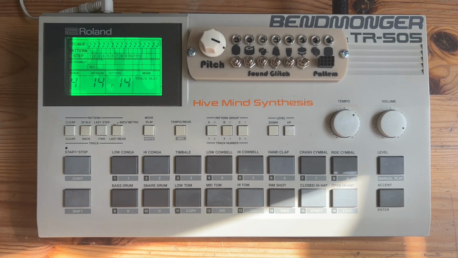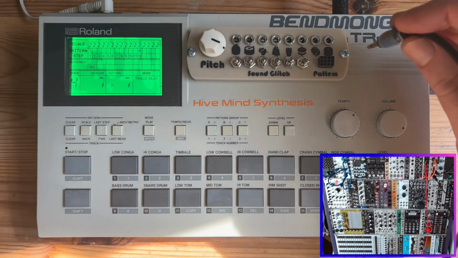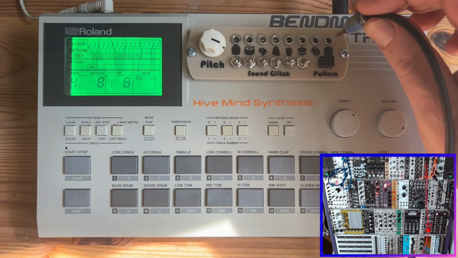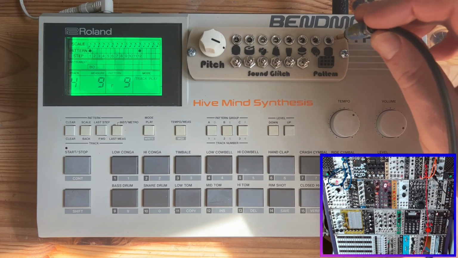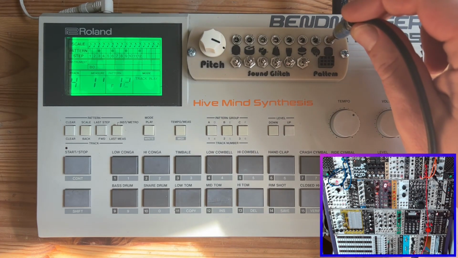Lastly, we have the modular trigger outputs, which I have wired up to my modular synthesizer. You can see that here. Let's take the tom output on the 505 and run it to the kick drum input on the Delptronics Delp drum. This is going to mute the tom sound on the 505 and convert it to a trigger, like this.